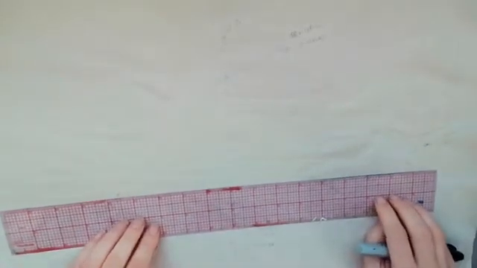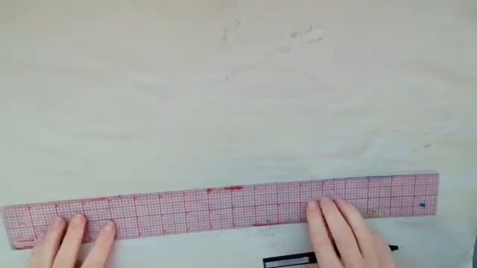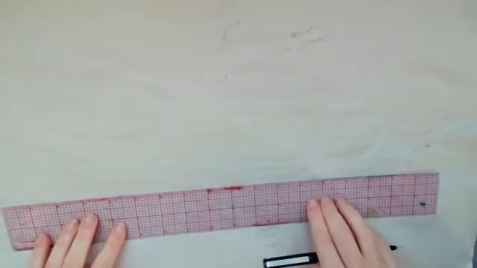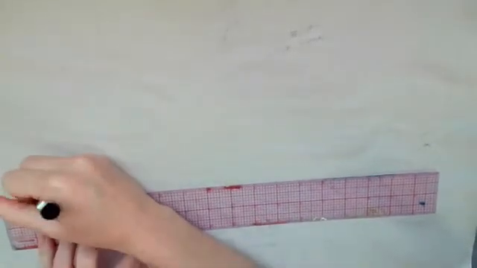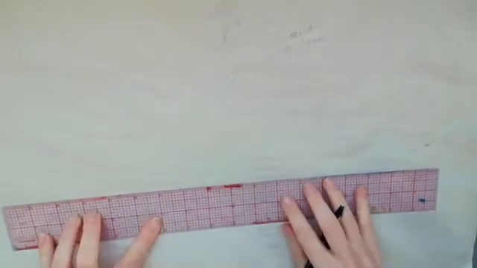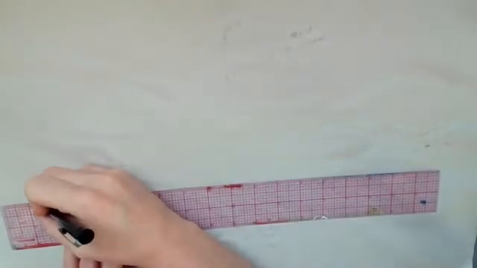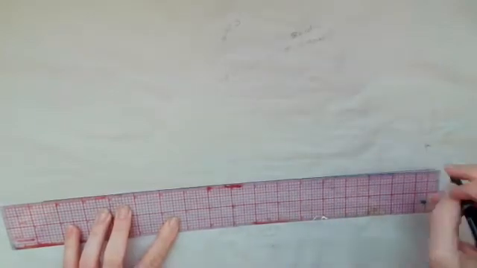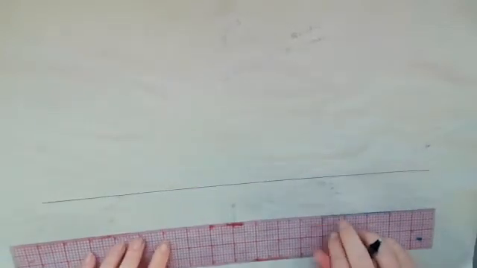Okay, so first things first, I'm going to draw a horizon line. And my horizon line might seem a little bit diagonal to you guys. It's just because my webcam is at a kind of crooked angle. For you, just try and remember to keep everything as straight as you possibly can get it. Okay. I've drawn my horizon line.